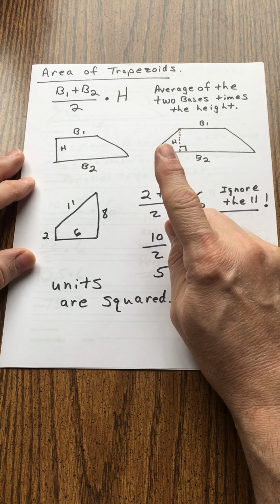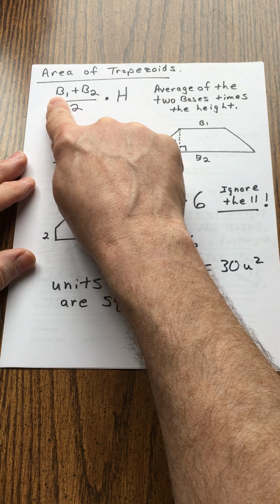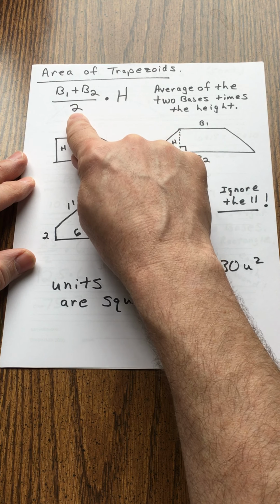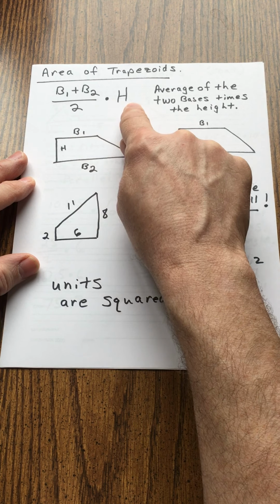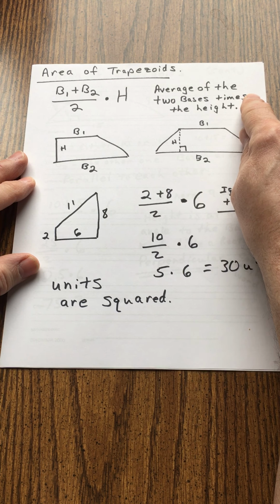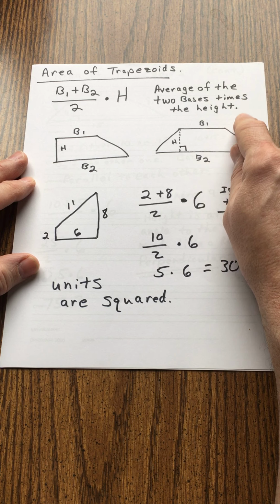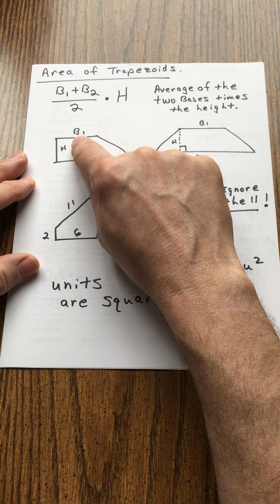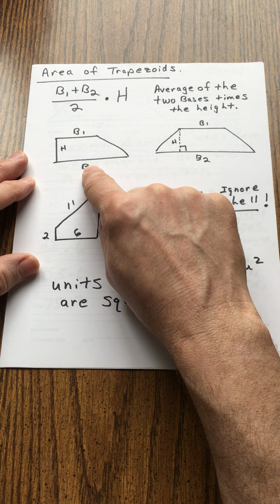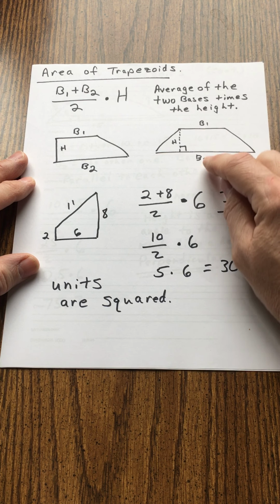What this does, and this is B1 plus B2 divided by 2 times H. What you're doing is you are taking the average of the two bases times the height. Okay, so here's B1, there's B2. In this case, this is B1, that's B2.